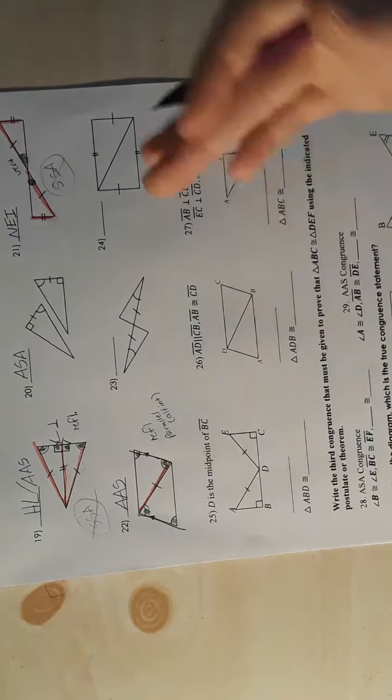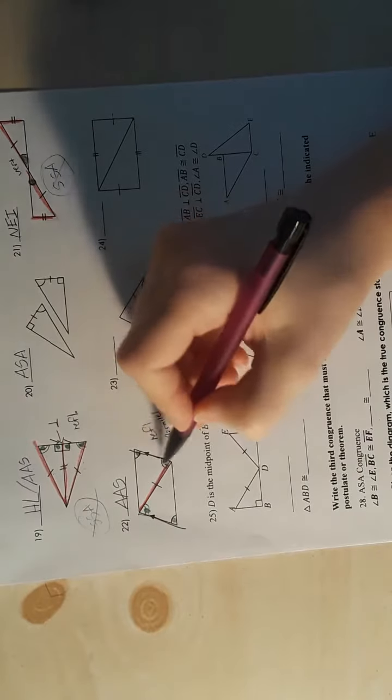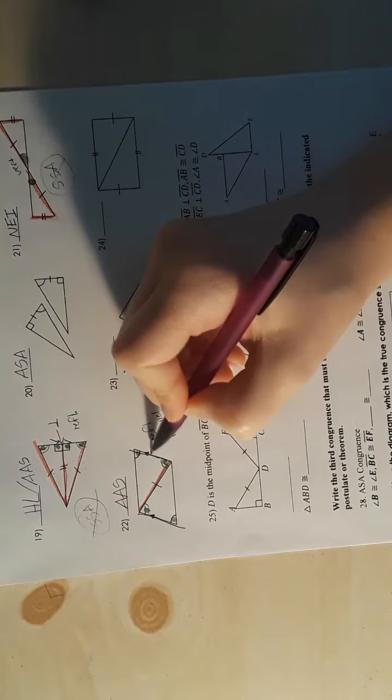It's not angle, side, angle, because again, this red side is not in between the two green. The two green angles are here. The side is not in between, it's outside. So again, you can use the color coding to see that pattern as well.